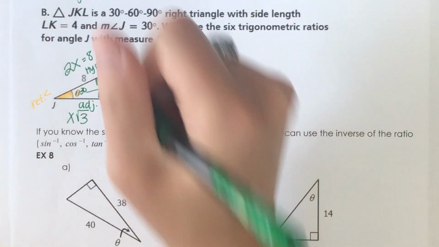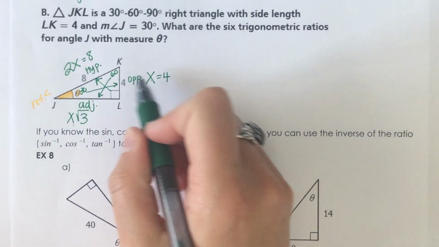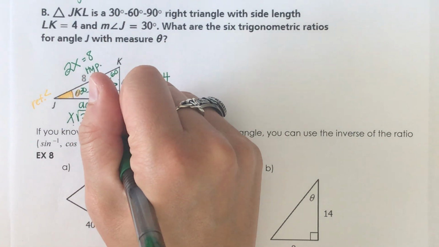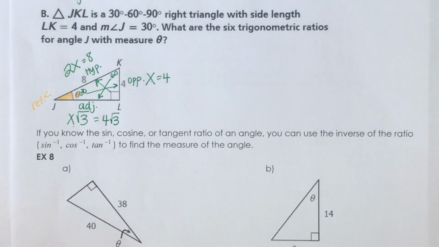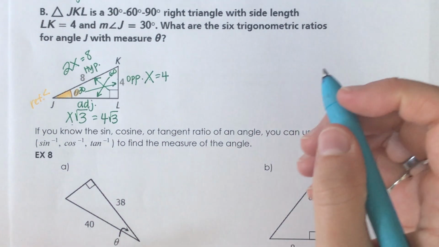Oh, look at that. It also has that. I just have to plug it in down here for the adjacent side. X radical 3 should really be 4 radical 3. Now I've got all my sides, and all I have to do is write my ratios.